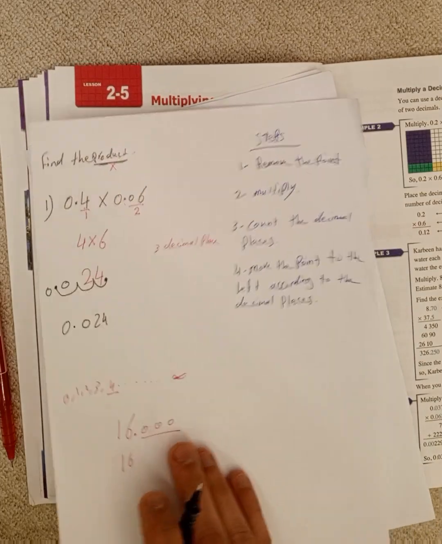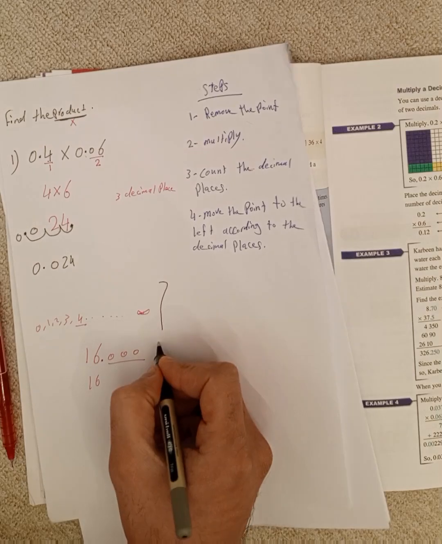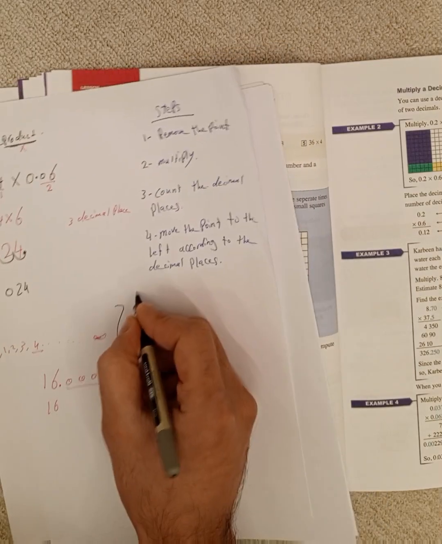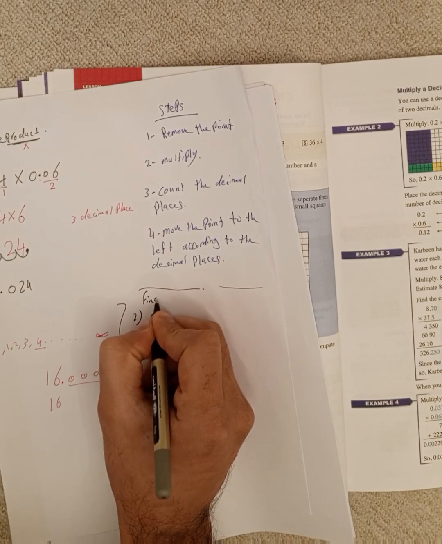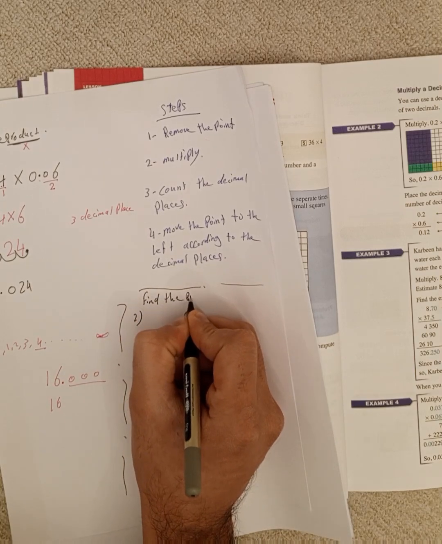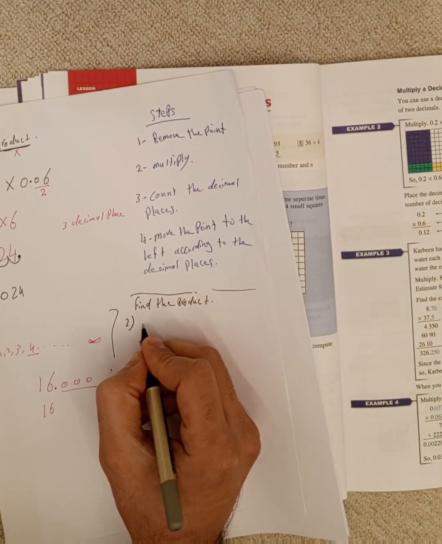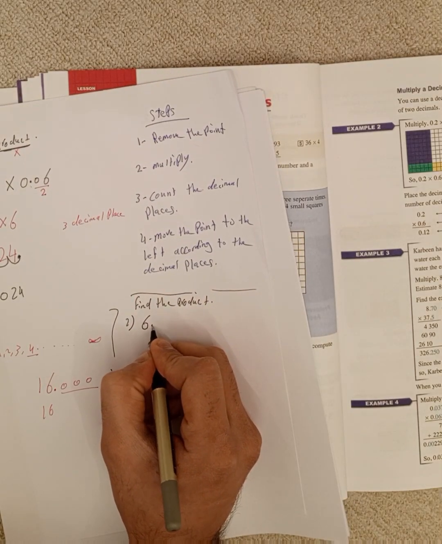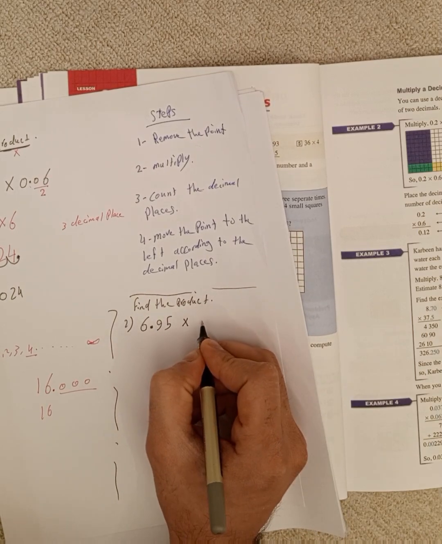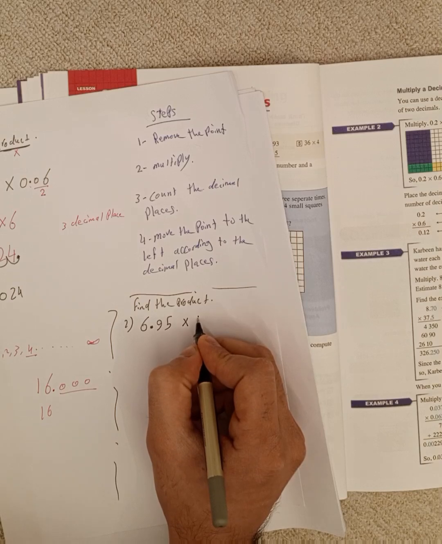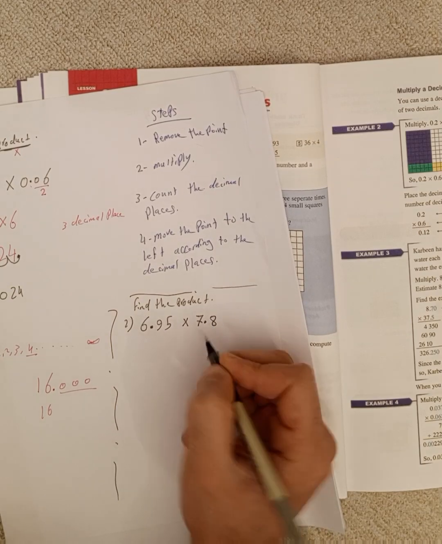Let's solve another example. The second one, the same. If the question says find the product, and the numbers are 6 and 95 hundredths multiplied by 7 and 8 tenths.